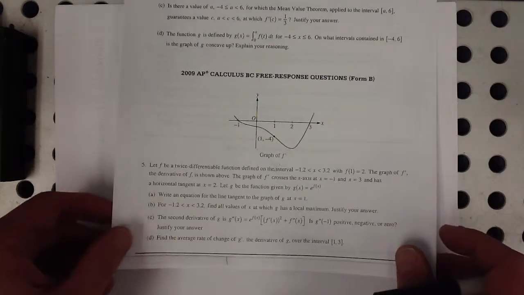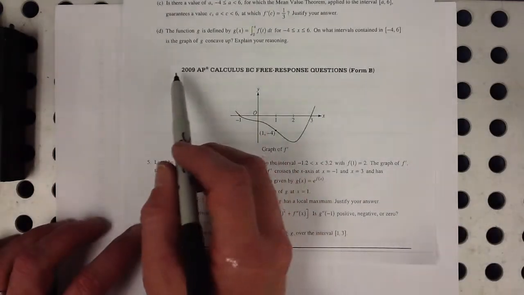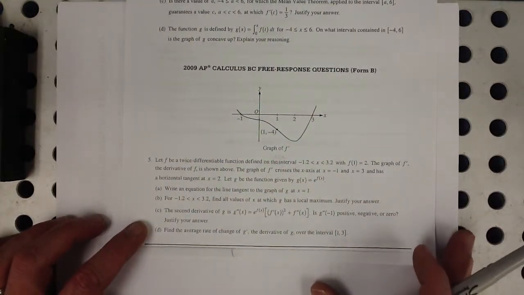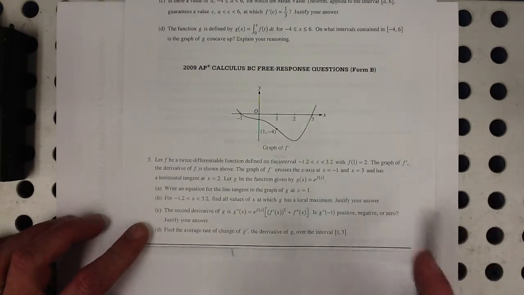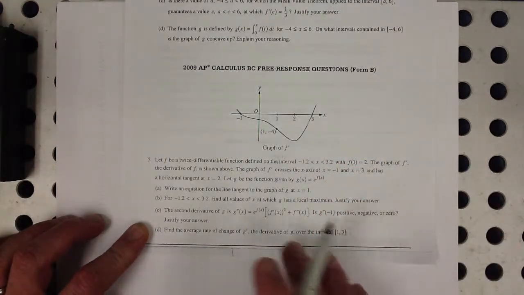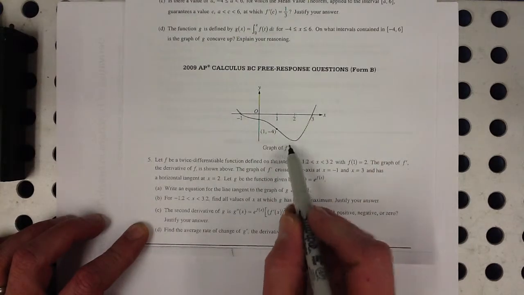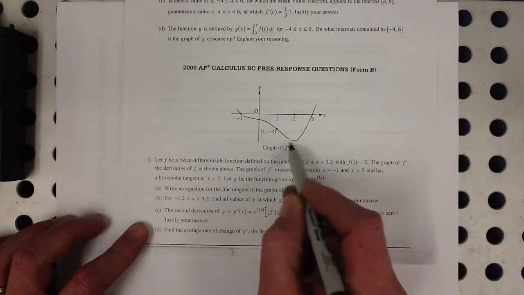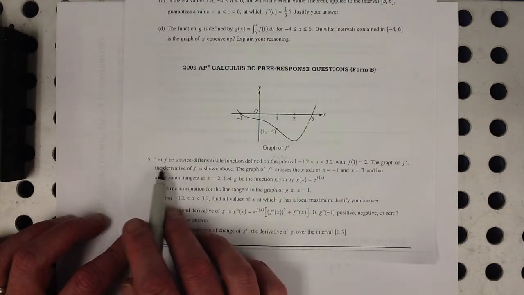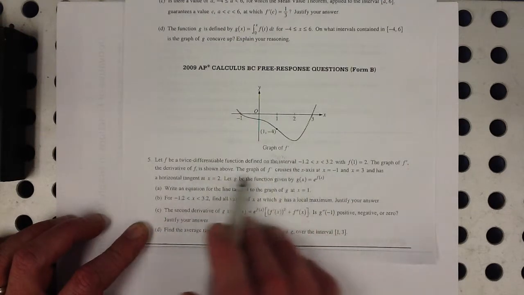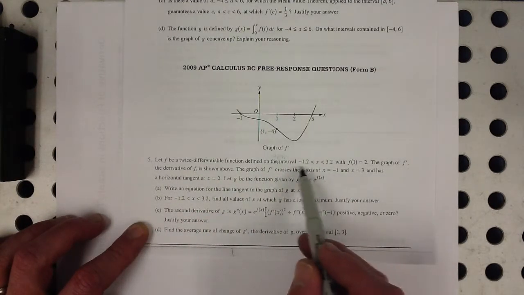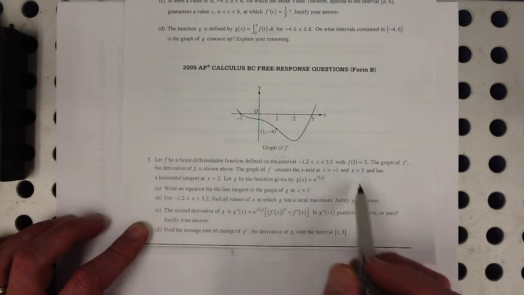This video contains the solution for problem number 5 from the 2009 AP Calculus BC Free Response Questions, Form B. So we have a picture of a function that I'll refer back to here. This is the derivative of a function, so note that. And the original function f is twice differentiable, so we can do all the calculus we want on a domain a little bigger than this, including those little tails.